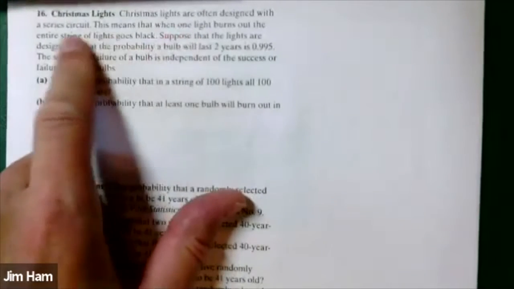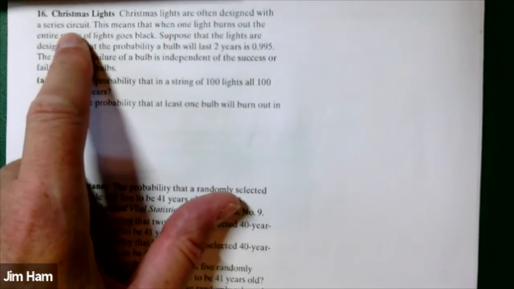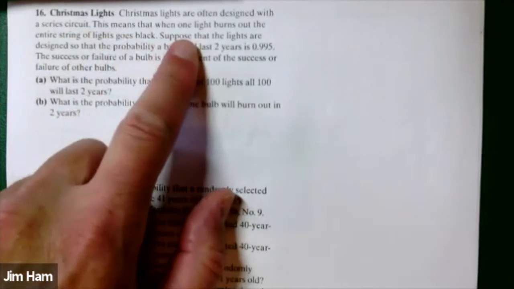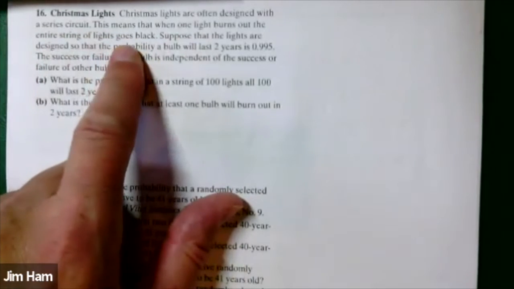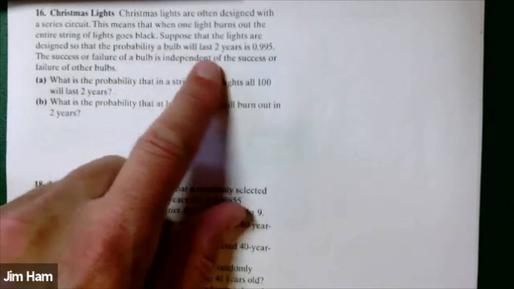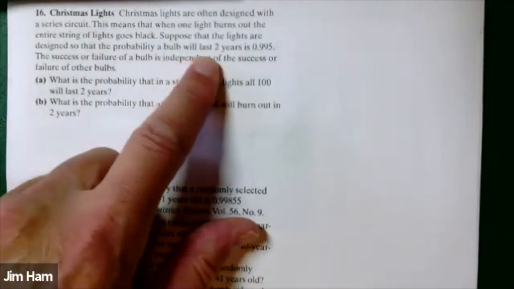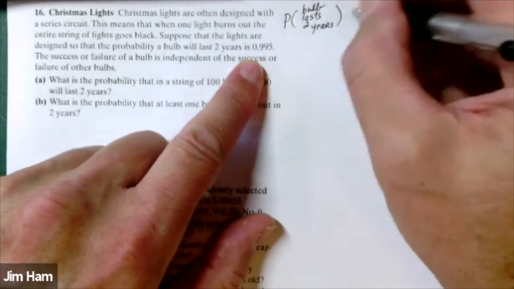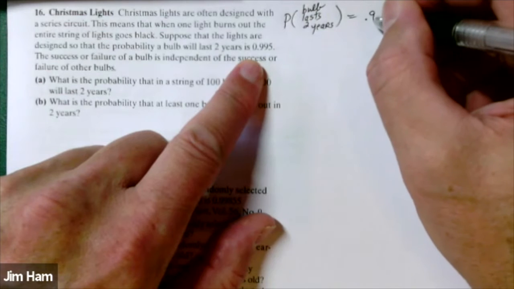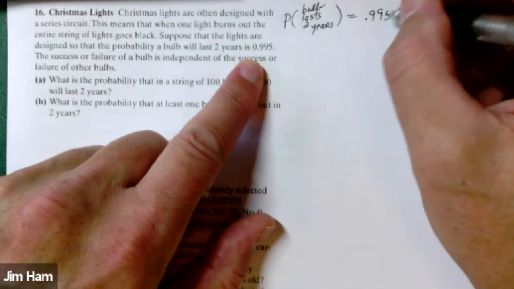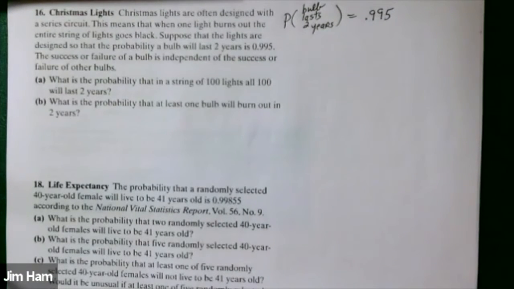Christmas lights are often designed with a series circuit. This means that when one light burns out, the entire string goes black. Suppose that the lights are designed so that the probability that an individual bulb will last 2 years is equal to 0.995. So there's a very high chance that each individual bulb will last for 2 years.